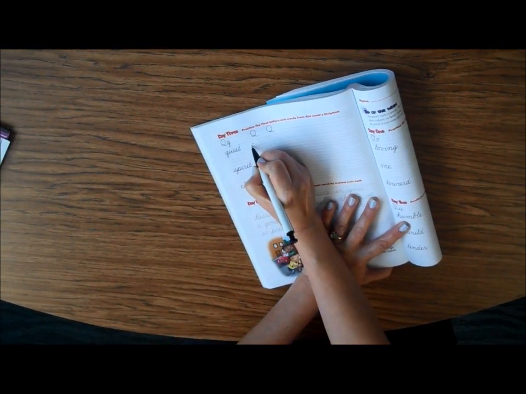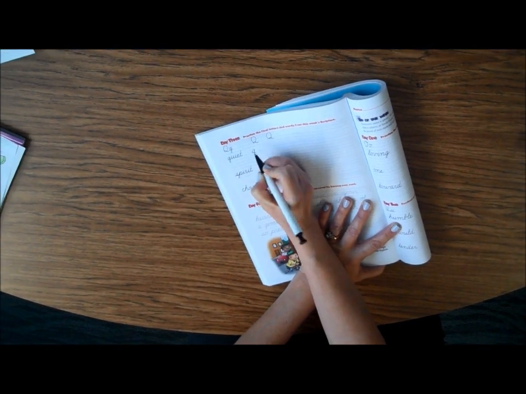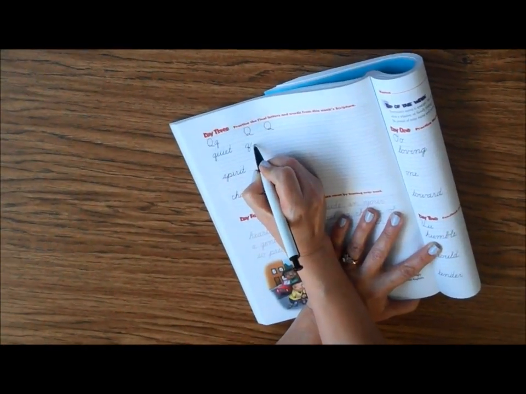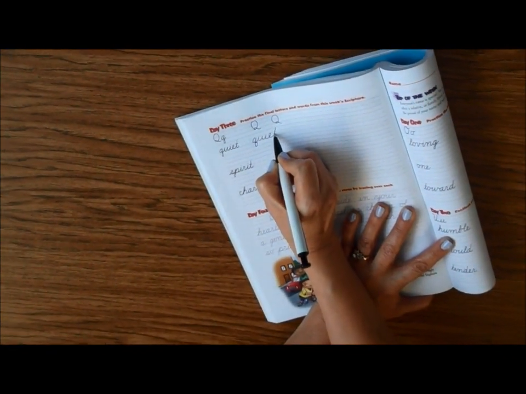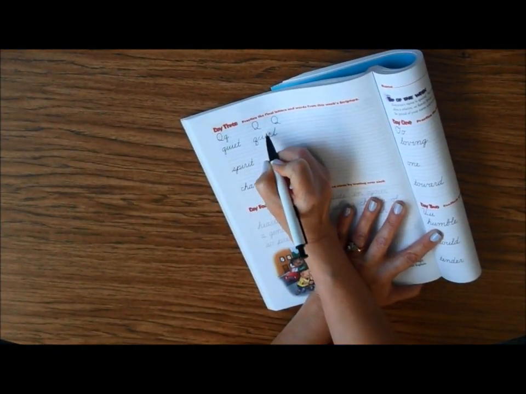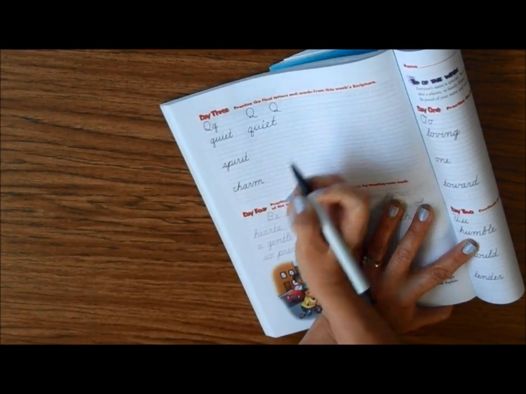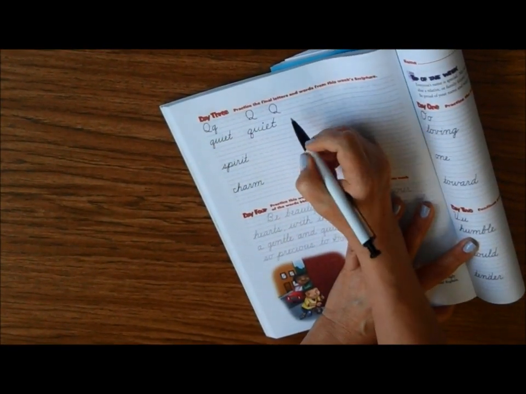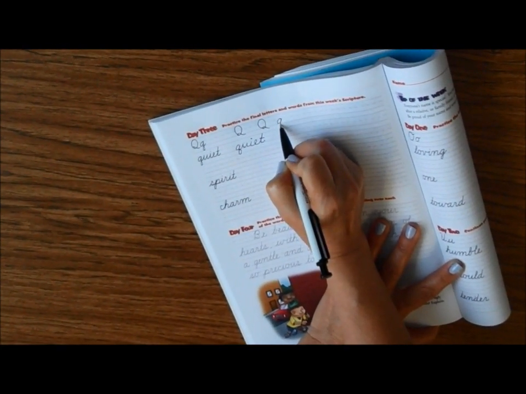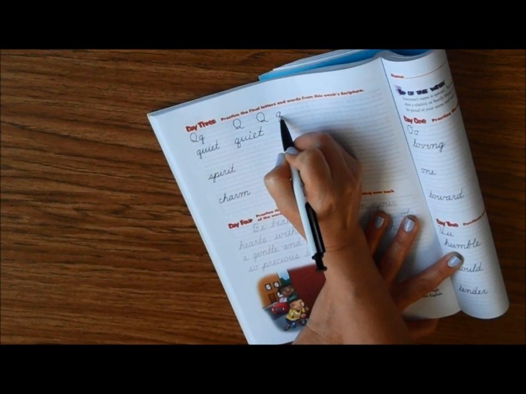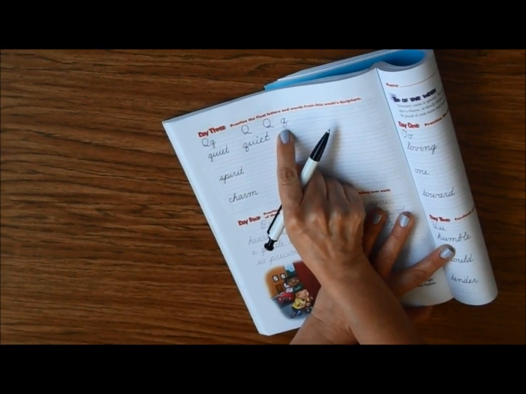We're going to do a Q, start like an A, go straight down, go around backwards, then connect it. Remember, you're using a pencil. After I get to the end of the word, I have to dot my I and cross my T. I'll fix this U. Let's try another Q just on its own. Start like an A, go straight down, and then go backwards. It's the opposite of how you would do a G.